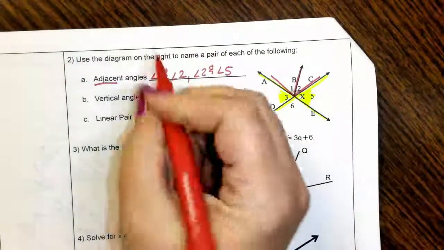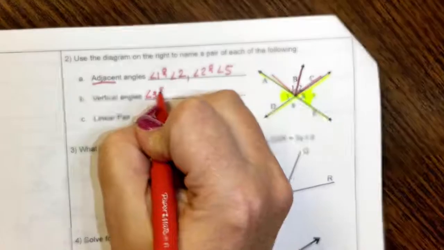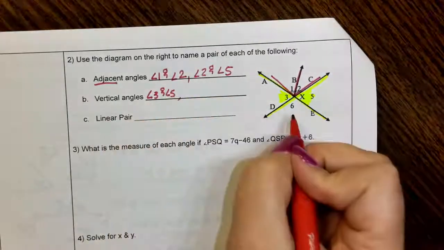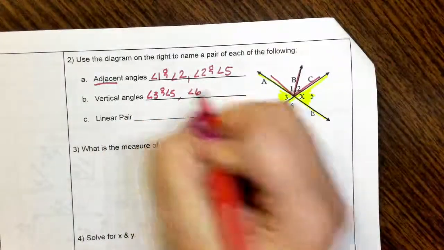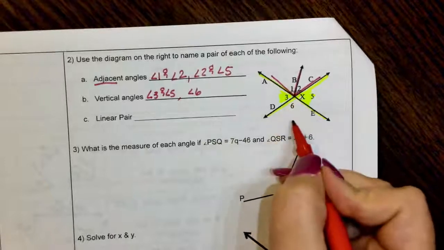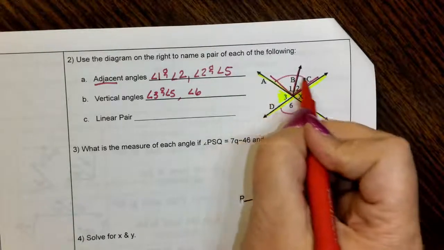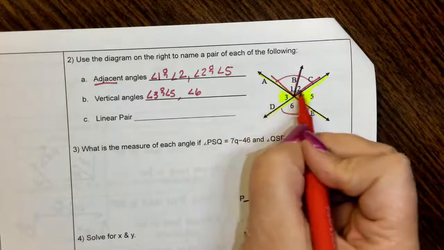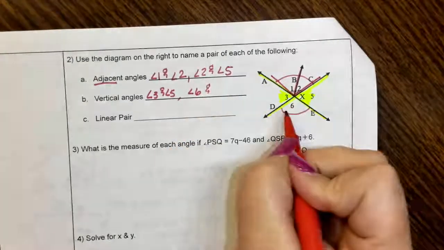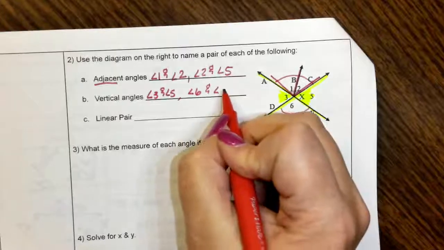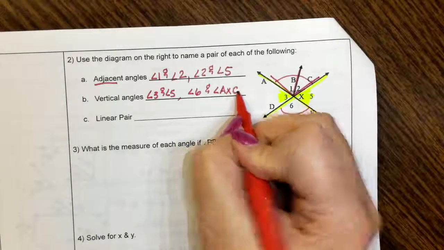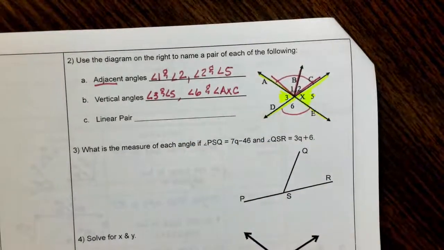That is one example. I could also say angle 6, but be careful, it's not angle 6 and angle 1 or angle 6 and angle 2. It would have to be the entire angle. So I would name that AXC. So I could say angle 6 and angle AXC. That's the only way to name that whole big angle.